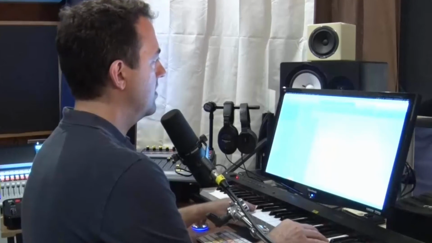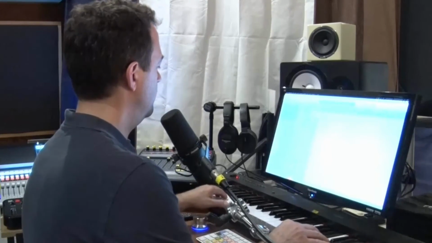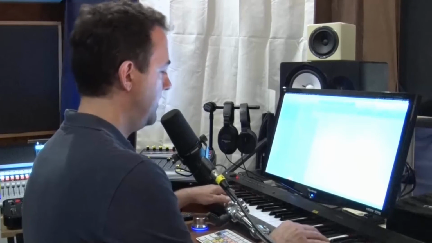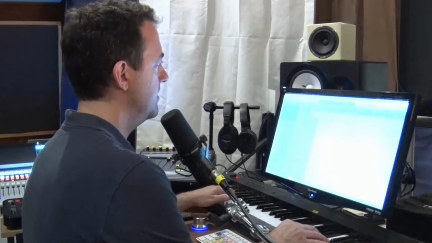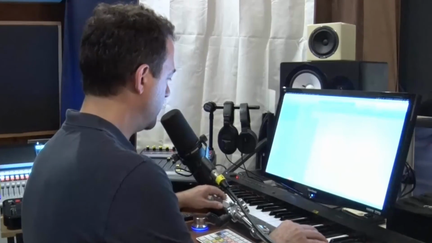So now when I come to play, I'm getting my long articulation on C1, and if I hit C-sharp 1, I get my short articulation.